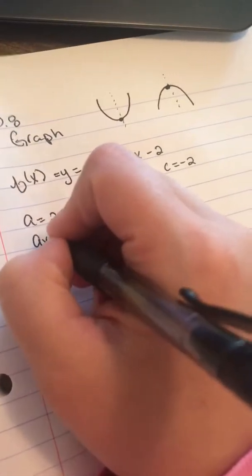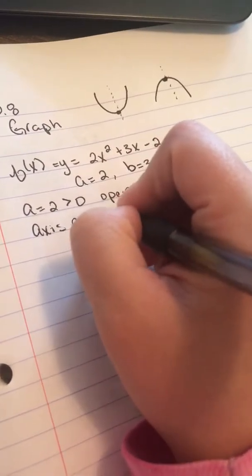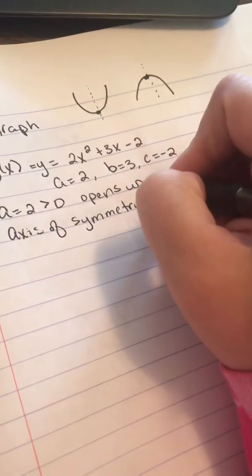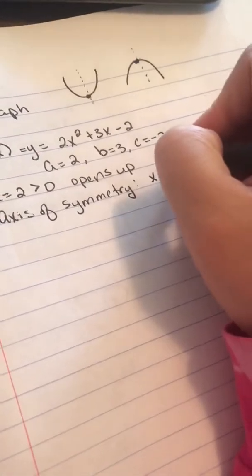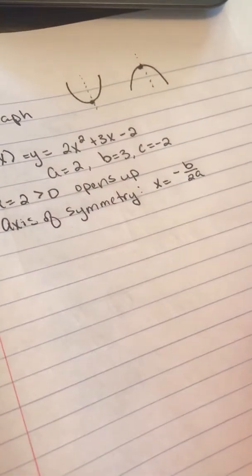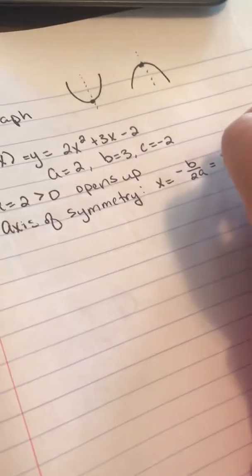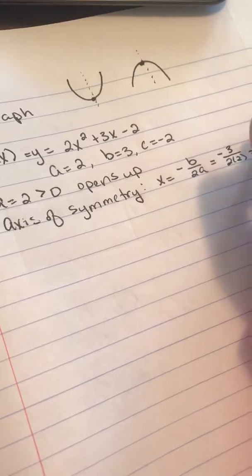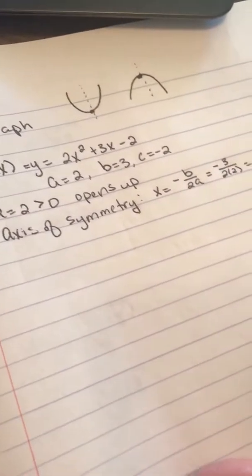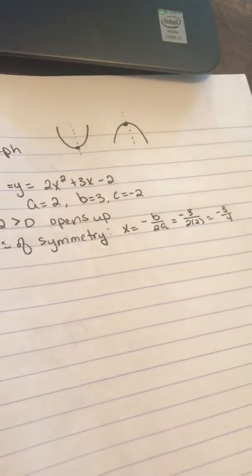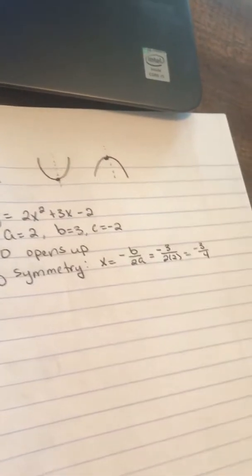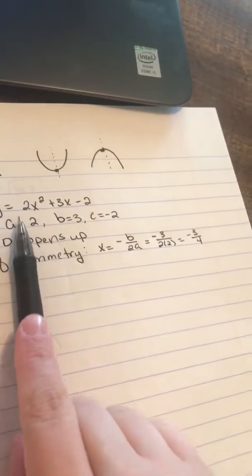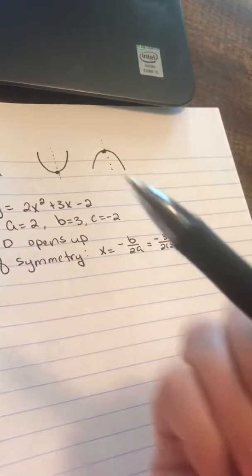To find the axis of symmetry, it is the same as saying x is equal to negative b over 2a. It's that vertical line. So in this case, we would have negative 3 over 2 times 2, so negative 3 over 4 would be our axis of symmetry. You don't always have to find that, but that's the vertical line where, if you folded it over, the left side and right side should match.